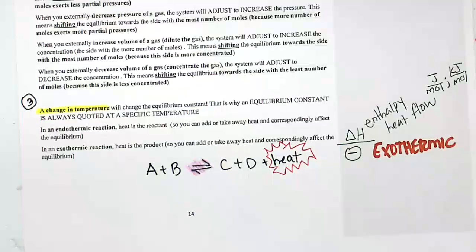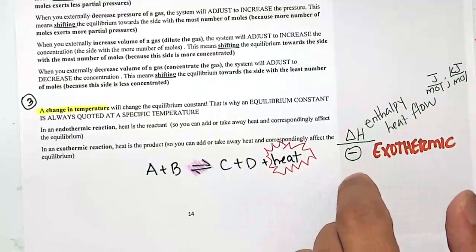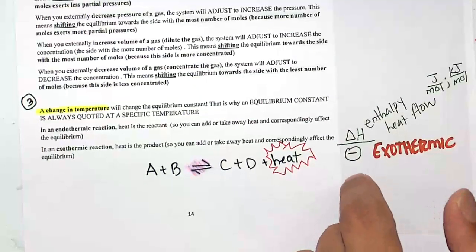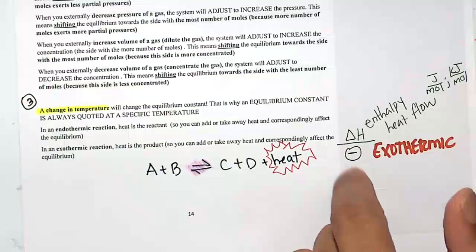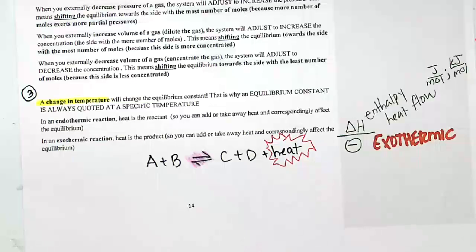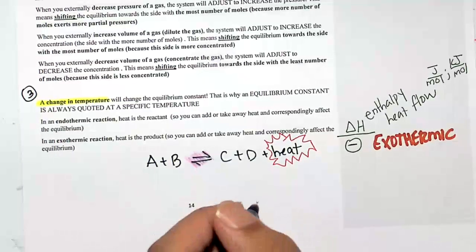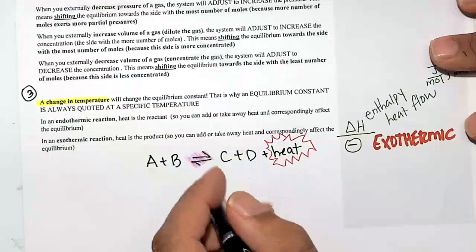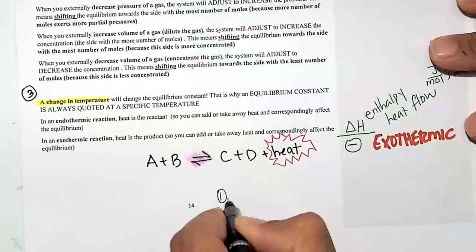Okay, an exothermic reaction. All right, so for an exothermic reaction, what is the value of delta H? Positive or negative? Okay, exothermic, the reaction is negative, so your delta H will be negative. So we can do two things to this. We can increase or decrease the temperature.